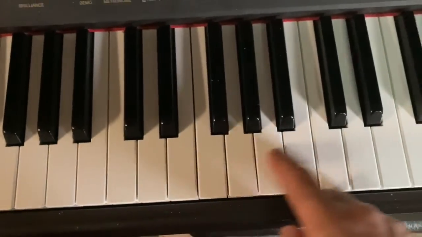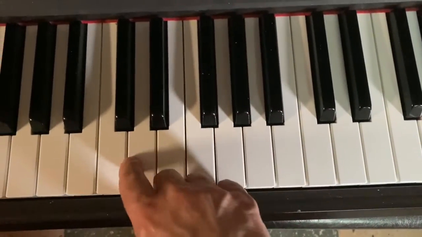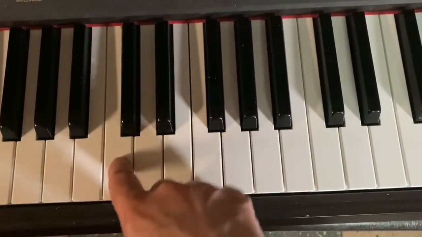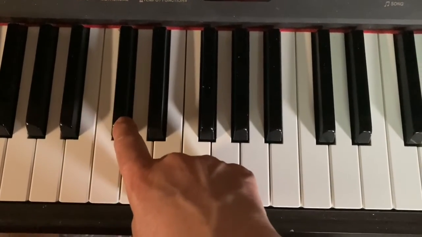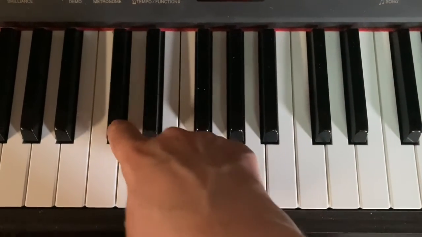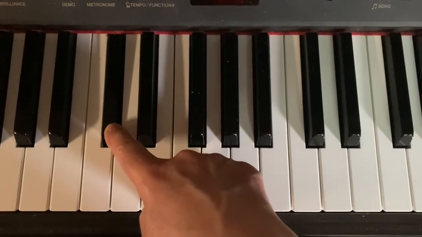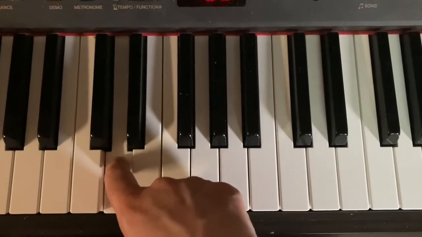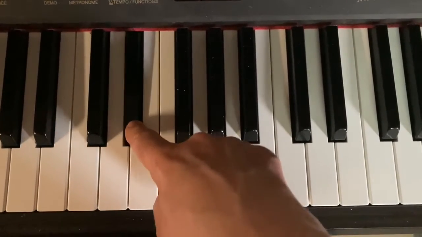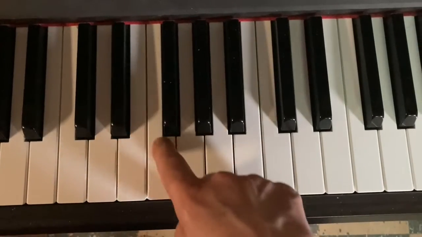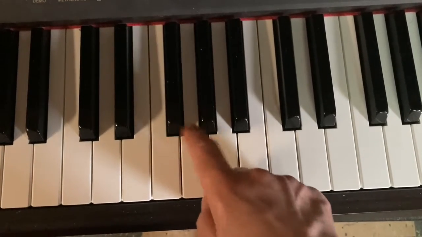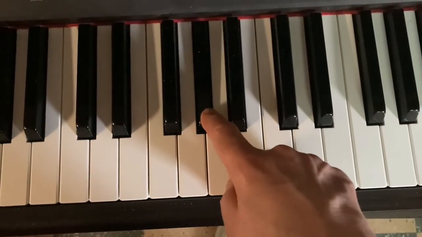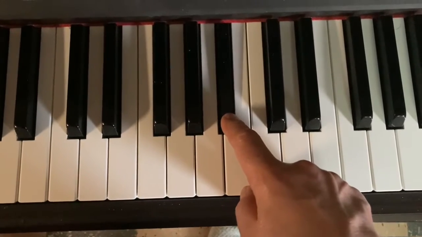Sharps and flats. When you take one letter of the musical alphabet, let's say for example C, and if you raise it up a half step, that note is C sharp. If you play D and you go up to this key, that's D sharp. If you play F here, this is F sharp. This is G, G sharp, A, and A sharp.